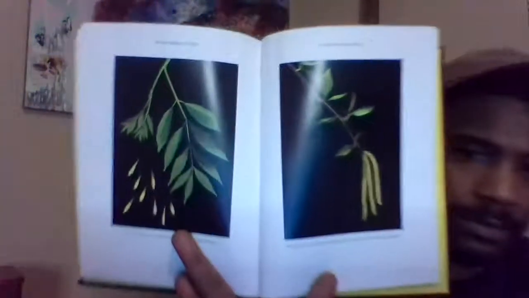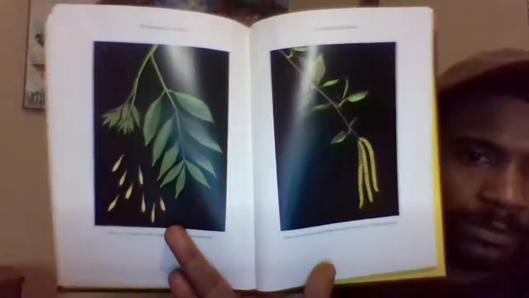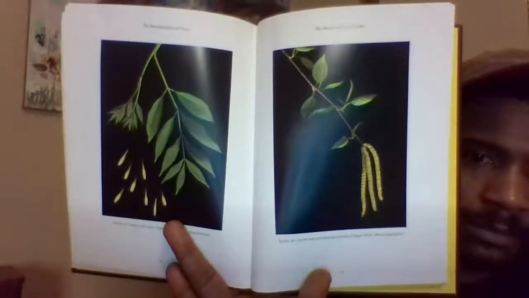Image 45, leaves and seeds of green ash, Fraxinus pennsylvanica. Image 46, leaves and seed-bearing catkins of paper birch, Betula papyrifera.